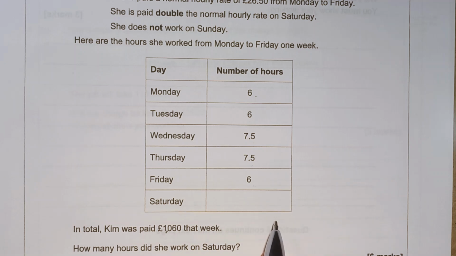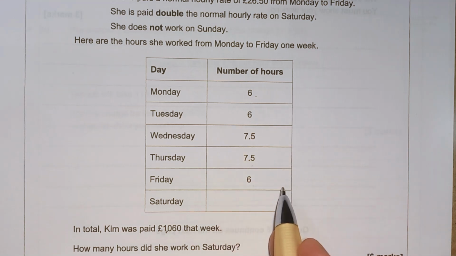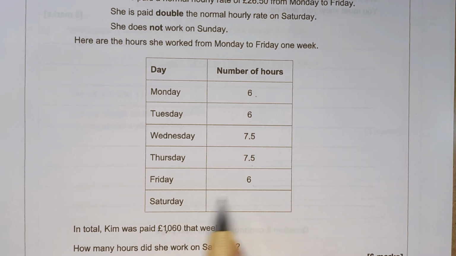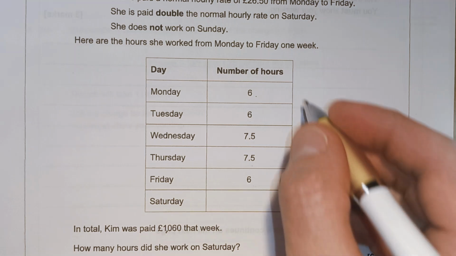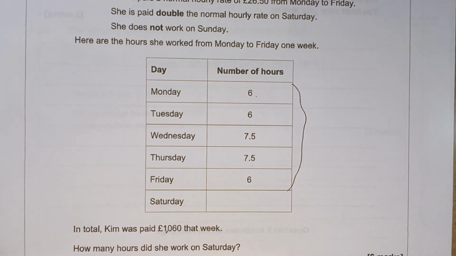Right, okay, so to work this out, what we can do is we can work out how much she was paid for Monday to Friday, take that off of this total, find out how much she got paid Saturday, and then use the hourly rate to work out how many hours she worked on Saturday. So the first thing we want to do is work out how many hours did she work Monday to Friday.